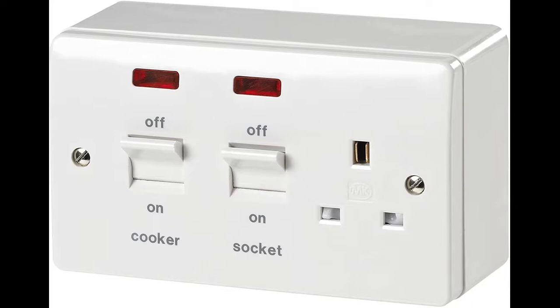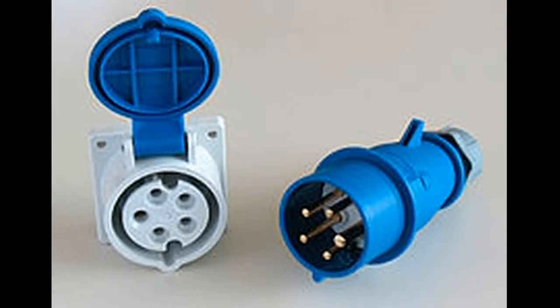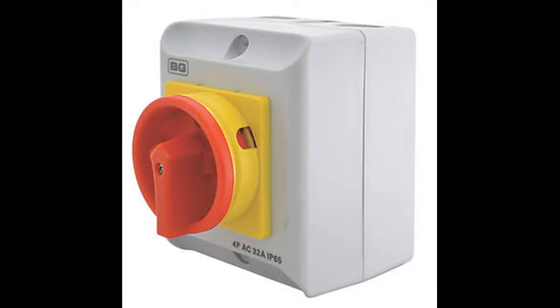The cables, the phases of the cables, they have a color code. So the live, the neutral, and the earth have a color code, which you can see.